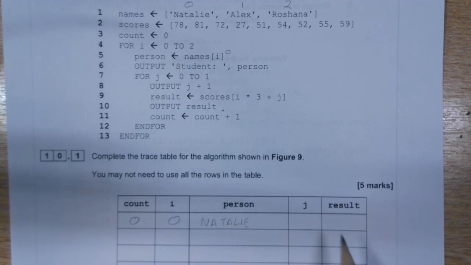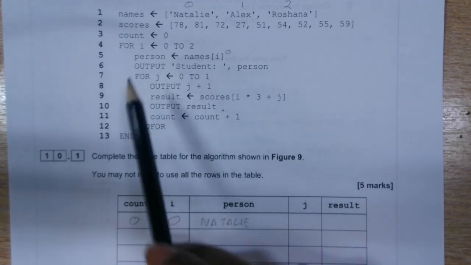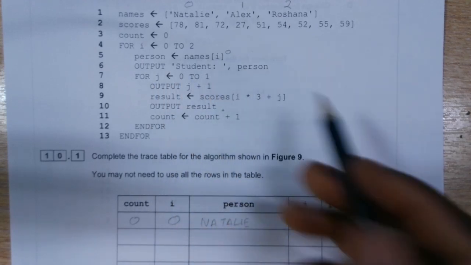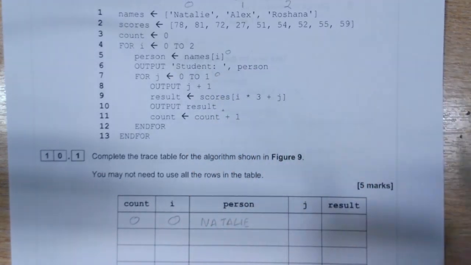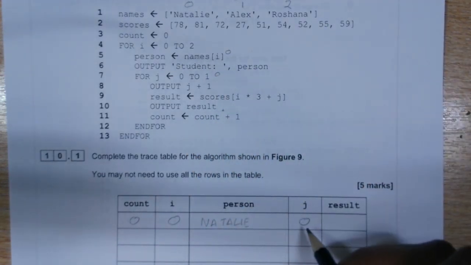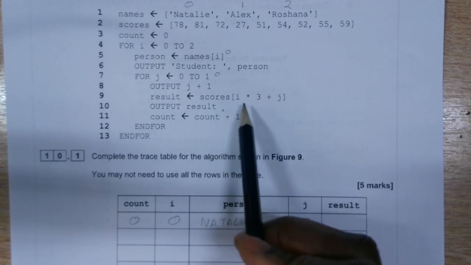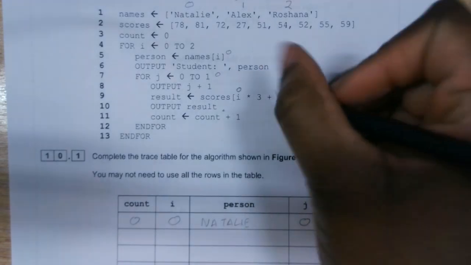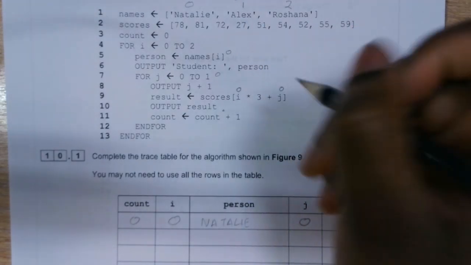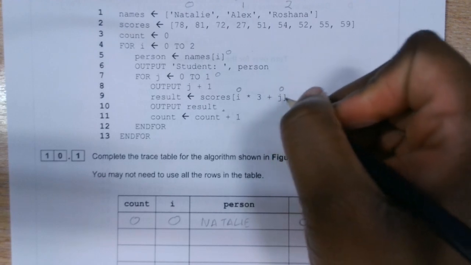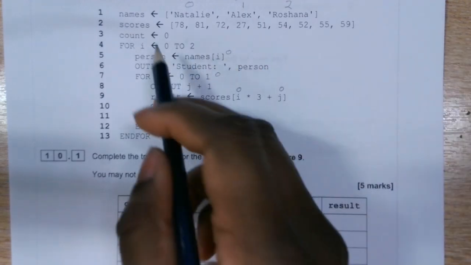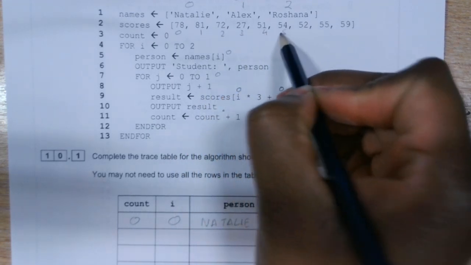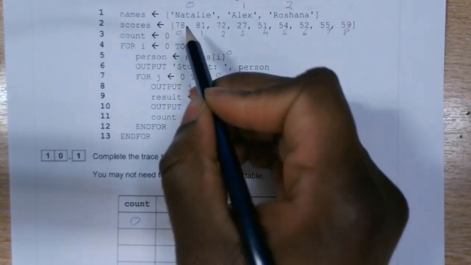Okay, J, so we're at the for loop, 0 to 1. So the first value of J is going to be 0. Let's plot it. And it says result is equal to the score of I, currently 0, times 3, plus the current value of J, which is 0. So we know 0 times 3 is 0, plus 0 is also 0. So which score is at 0? We know the score at 0 is 78.